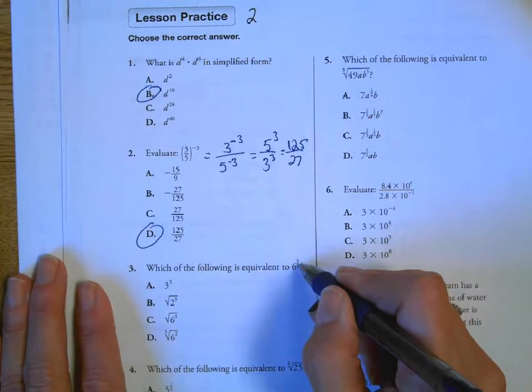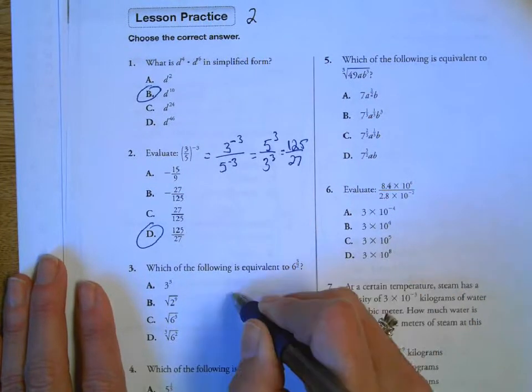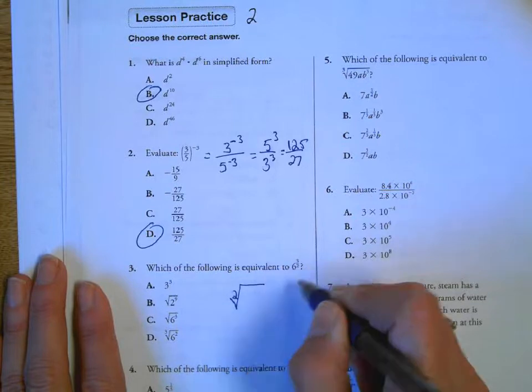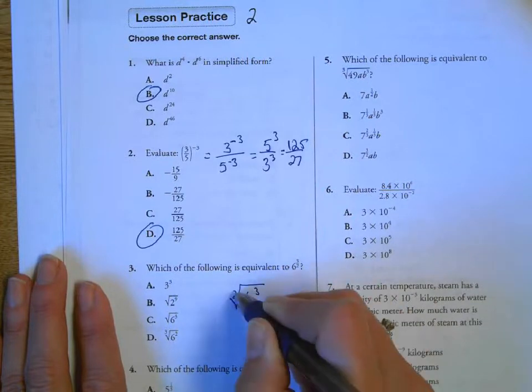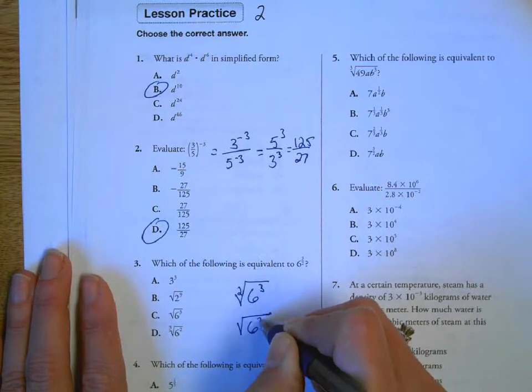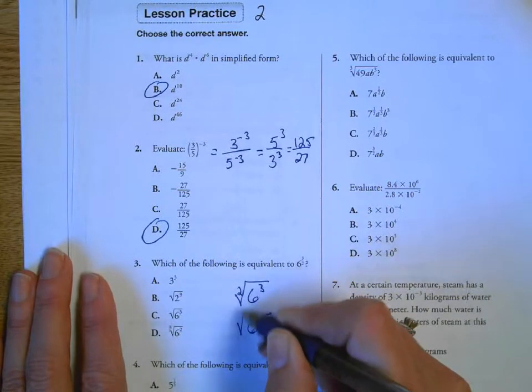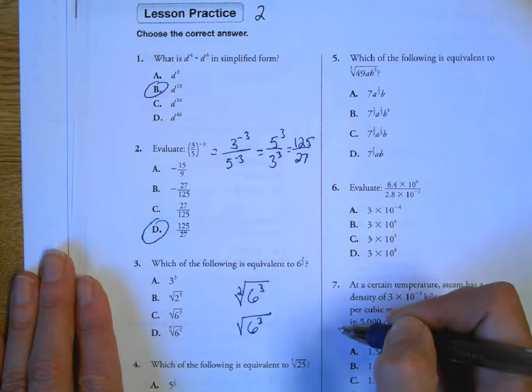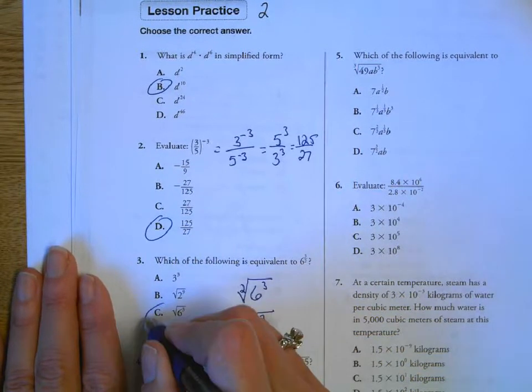Okay, remember, the bottom number is your root, and that's a 2, so that's the square root of 6 cubed. But remember, the square roots are a common one. We don't write the 2 there. Anytime we see this, that's automatically square root. We never write the 2. The 2 is the only one we don't write. So that would be C.